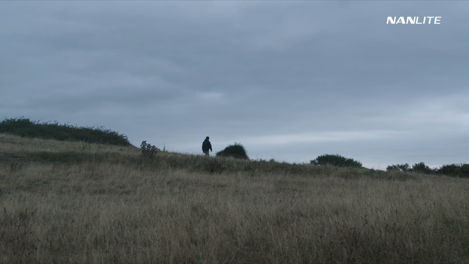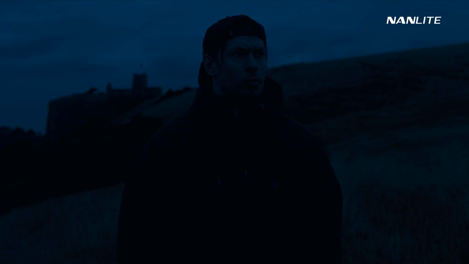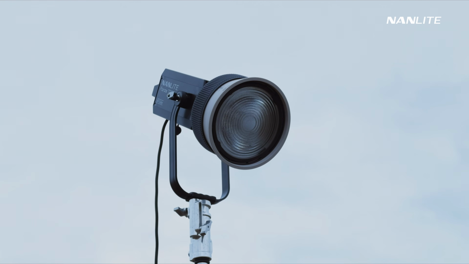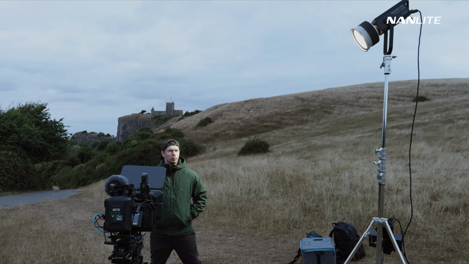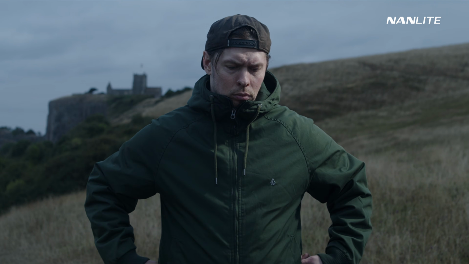Another option when shooting day for night in cloudy conditions is to bring in a light. What initially might feel like late evening or blue hour can feel more like nighttime by simply introducing some light to our subject. We used the Forza 720B with its compatible Fresnel lens, focused in on our subject's face. The face being brighter than the sky is something we would only really see at night, with the other factors of a nighttime feeling in place.